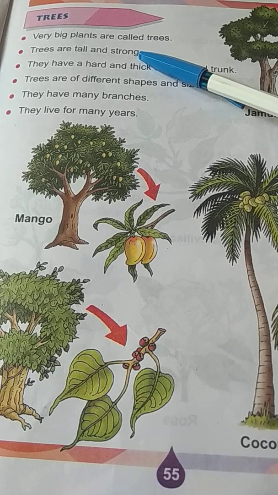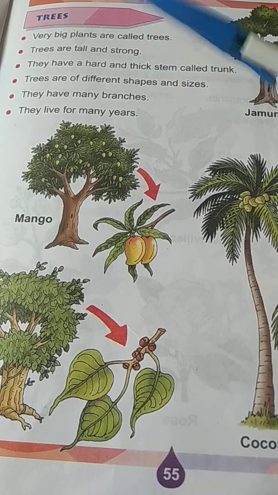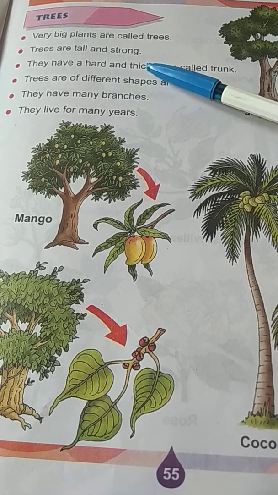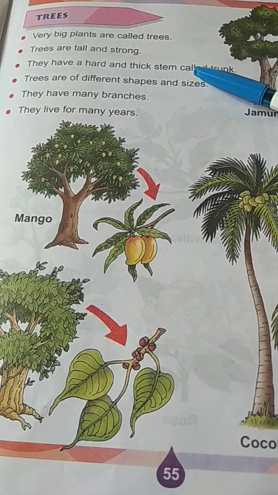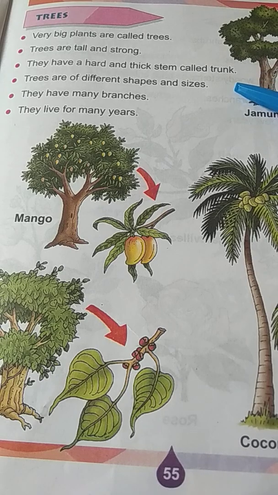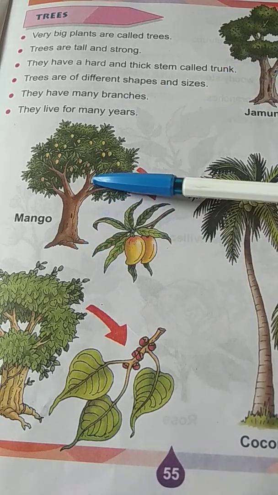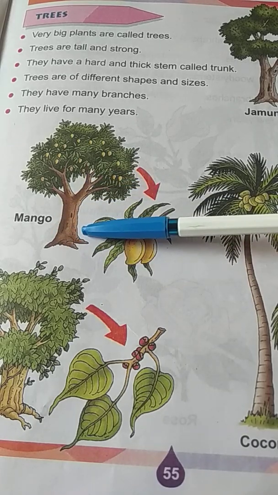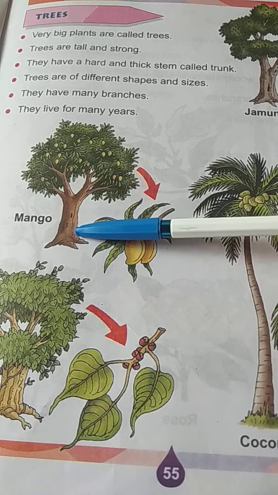And why are we calling them strong? Because they have a very hard and thick stem called trunk. As I had shown you that day, a stem which becomes very big in a tree, we call it a trunk.